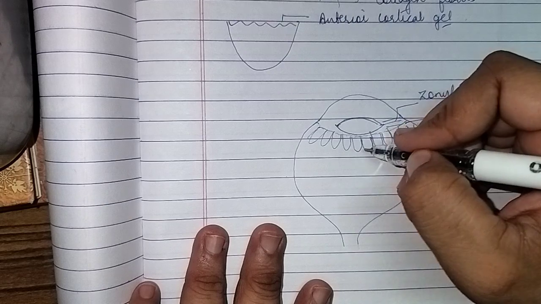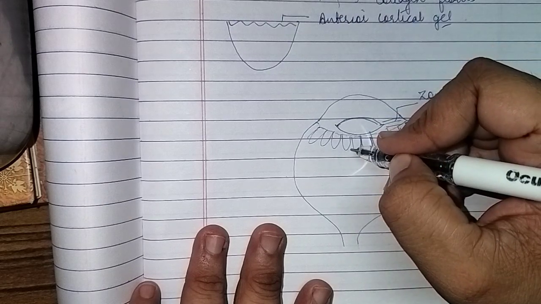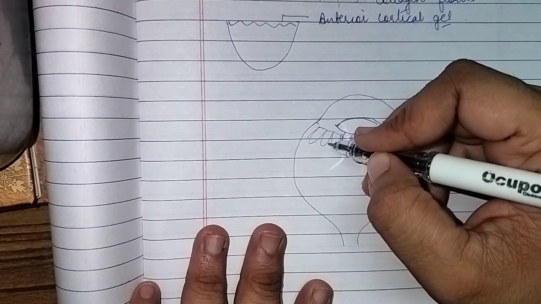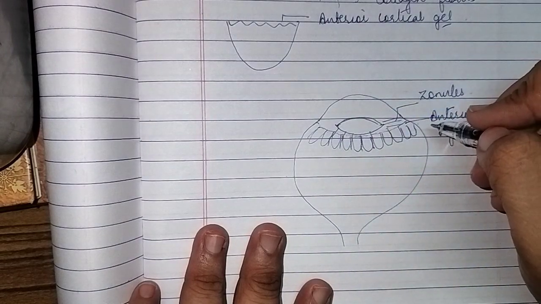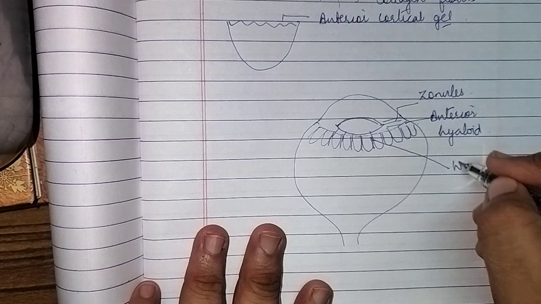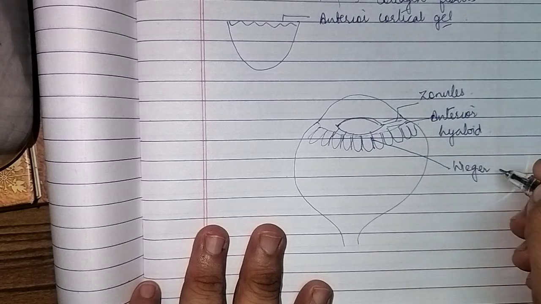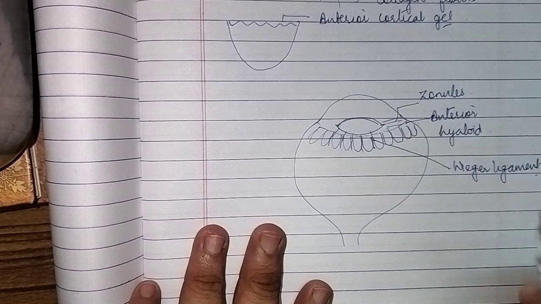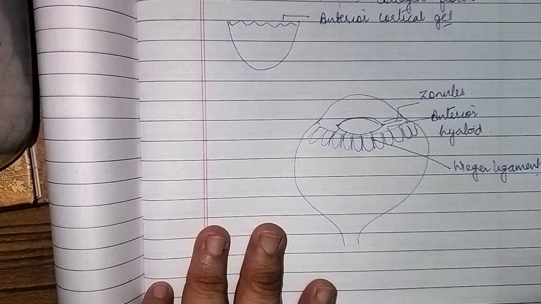So the collagen fibrils condense, attach to the posterior lens capsule, and form the Wieger ligament.